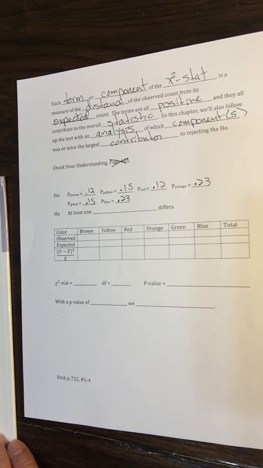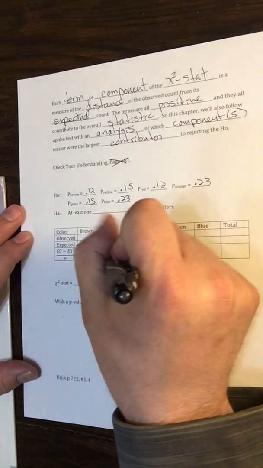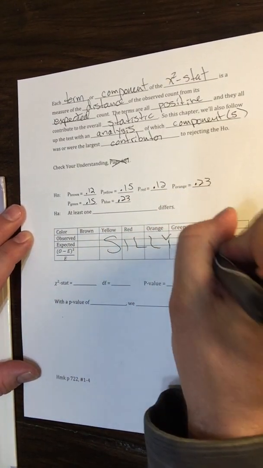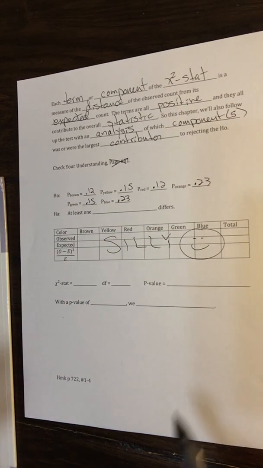I have a check your understanding. Nope, that's the one we already did. Well, hey, it looks like we may just skip this check your understanding. It was silly anyways. We already did the one that we wanted to do. I don't think you need to redo one.